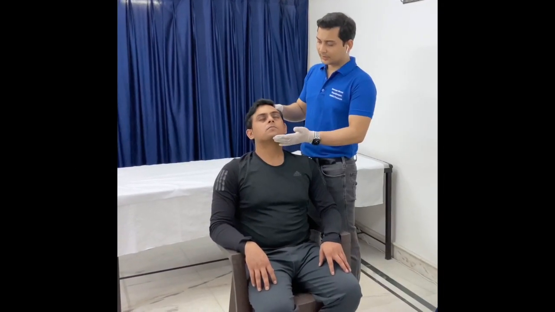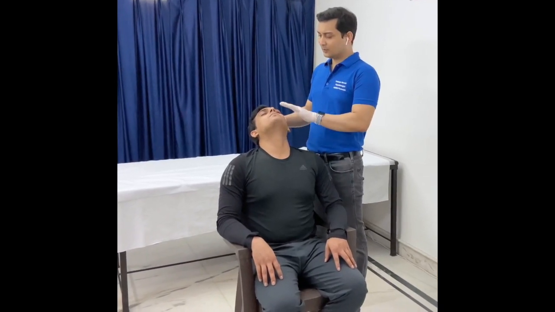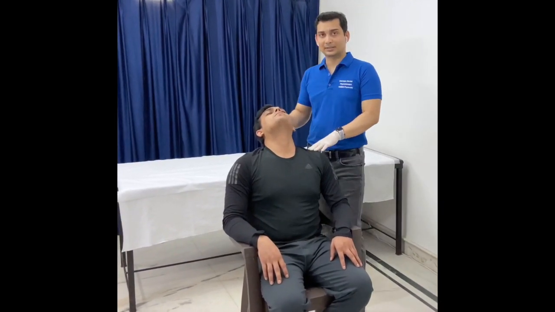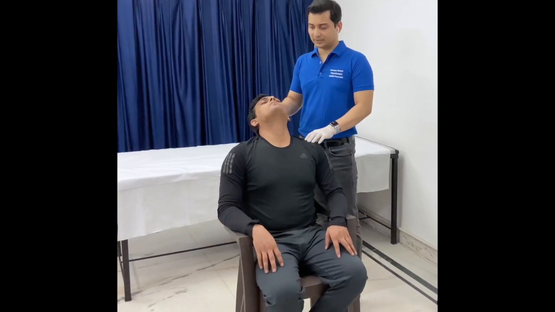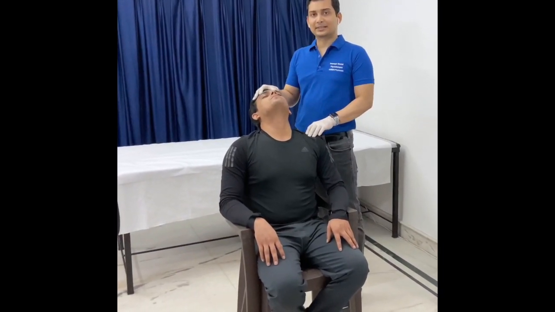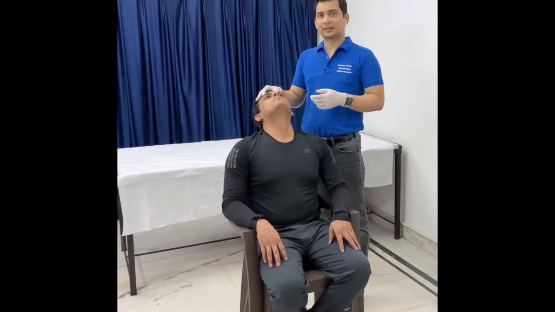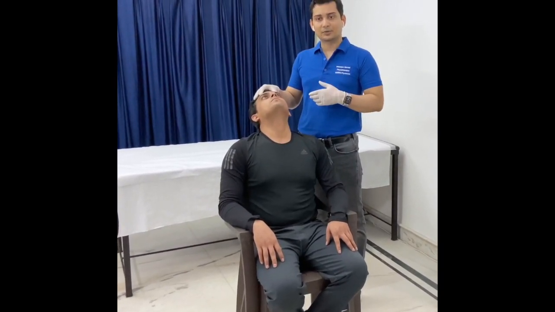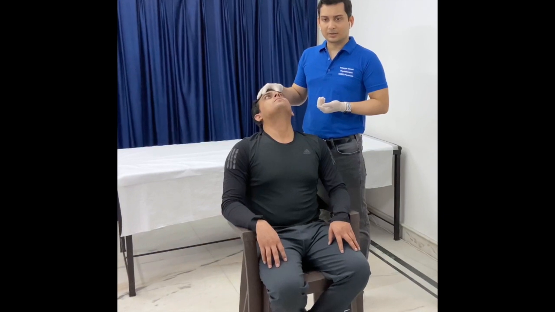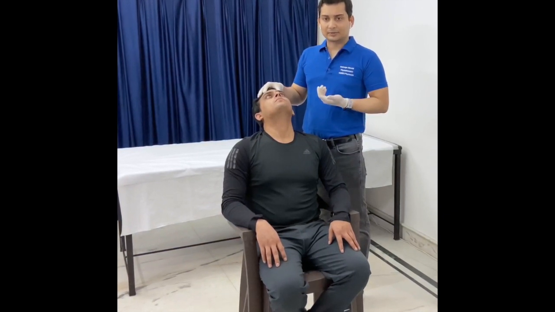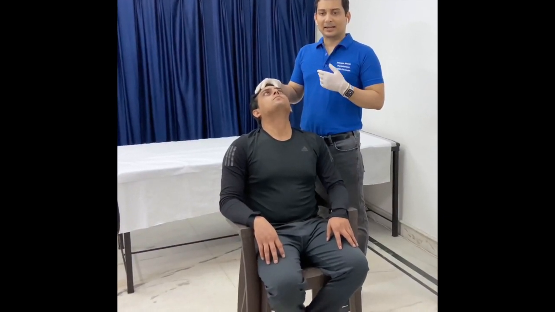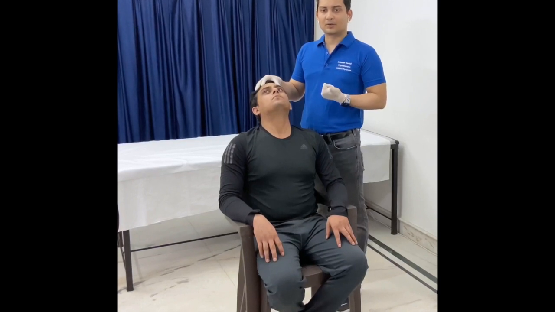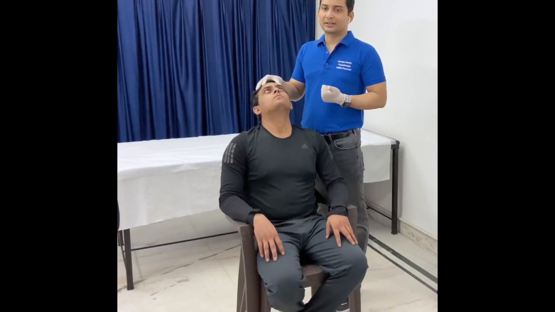Next, we are going to check the cervical extension. Take your chin towards the ceiling. Normally the nose and forehead should be parallel to the ceiling, and this range should be like 70 degrees. While doing this, if the patient is complaining that there is some tingling sensation in the feet, or there is some balance issue, or cord compression, or some drop attack, that is a symptom that there might be some spinal cord compression or vertebrobasilar artery dysfunction.